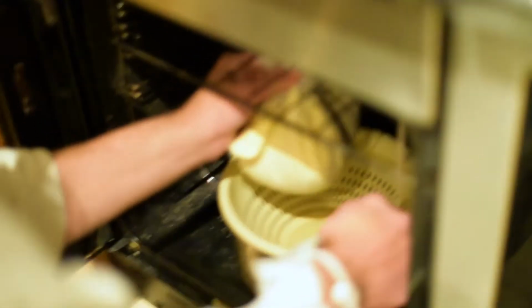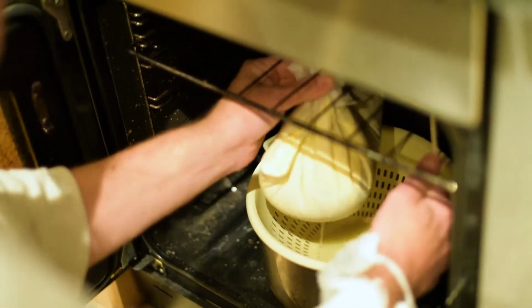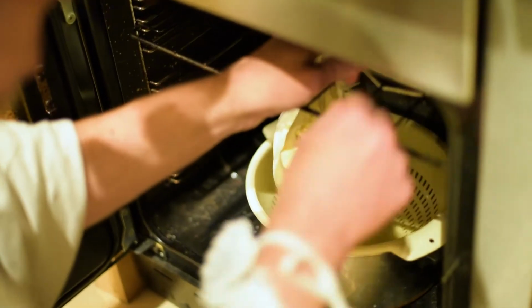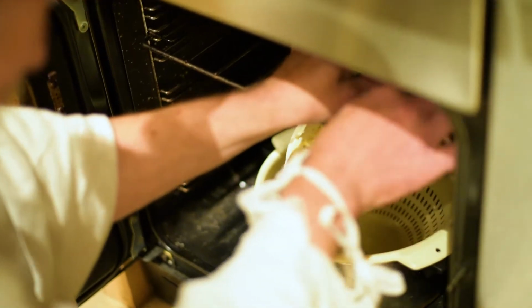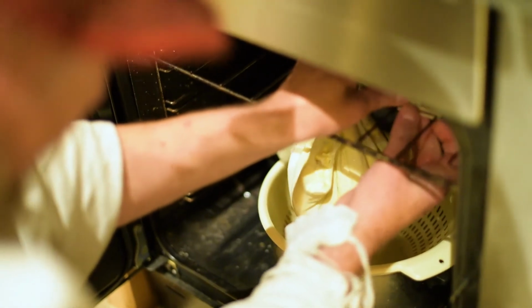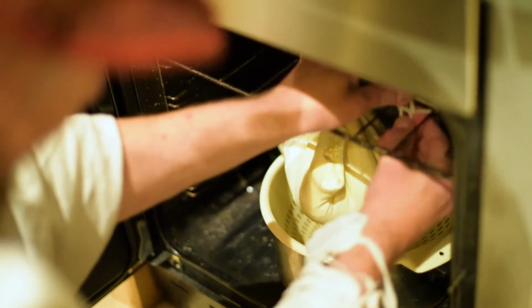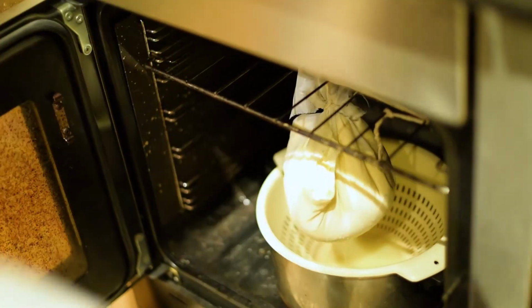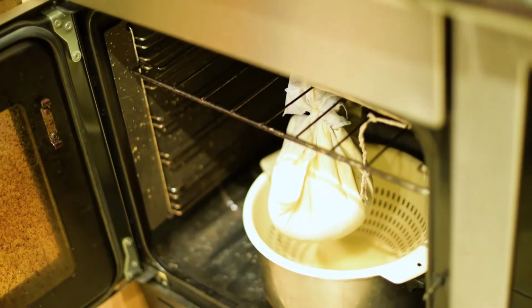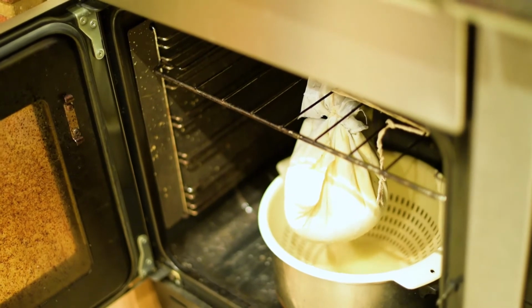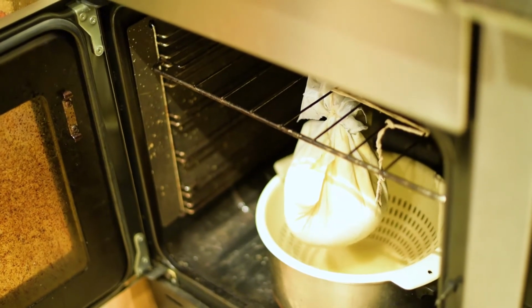And then just pull it up, tie it off, wrap it around, give it a little tie through there so it'll hold. And that's it. And then that sits for at least a few hours.